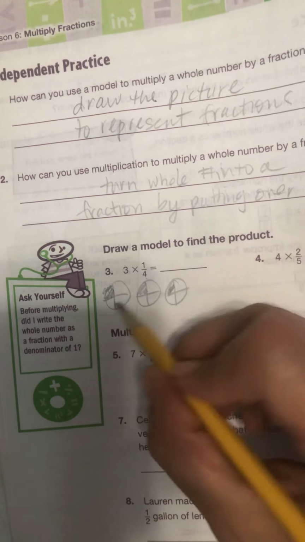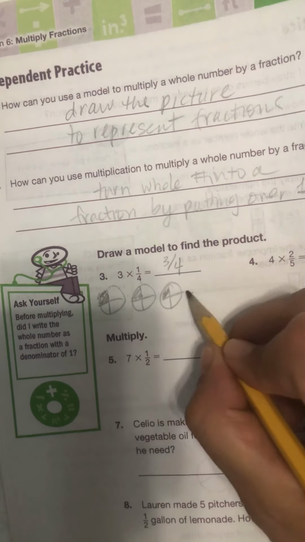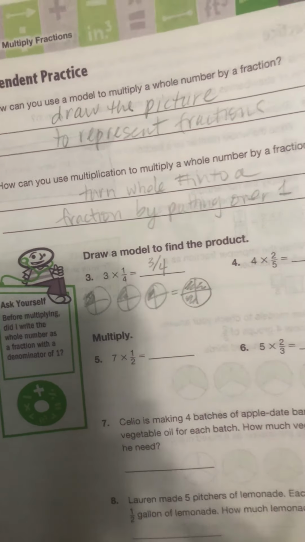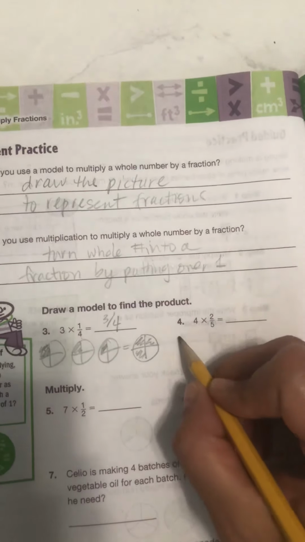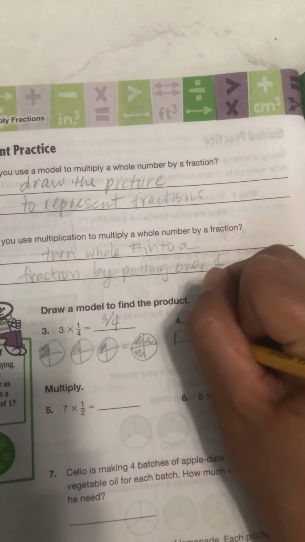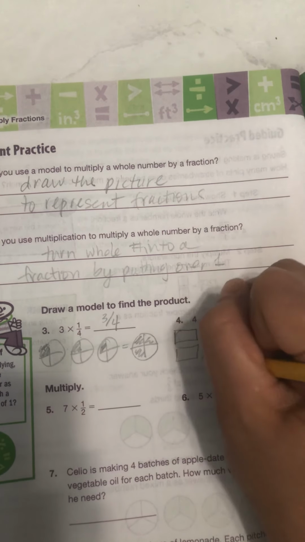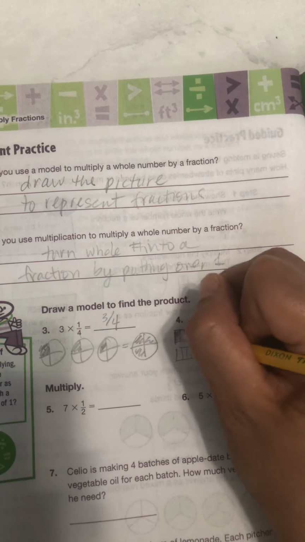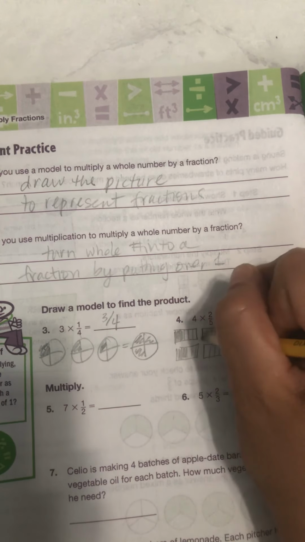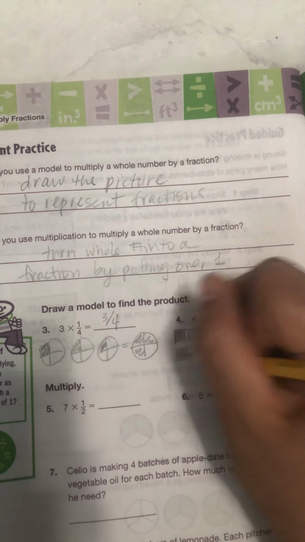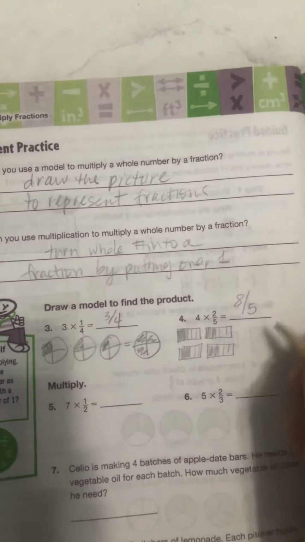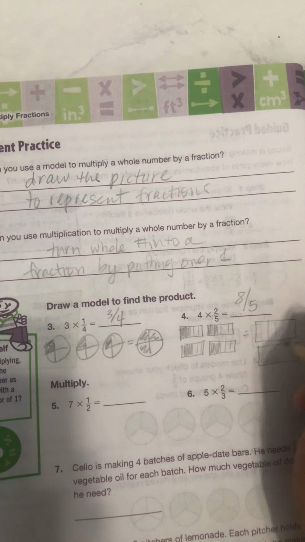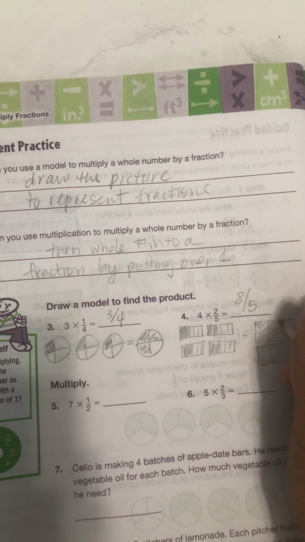And then this is 4 times 3/5. So another way of saying that is 3/5 taken 4 times. So fifths are kind of hard to do circles, so I'm gonna do rectangles. There's gonna be 4 of them. And I'm gonna color in 3 in each. 3, 6, 9, 12 fifths, right? And then you can combine those. It would be 1 and 3/5.